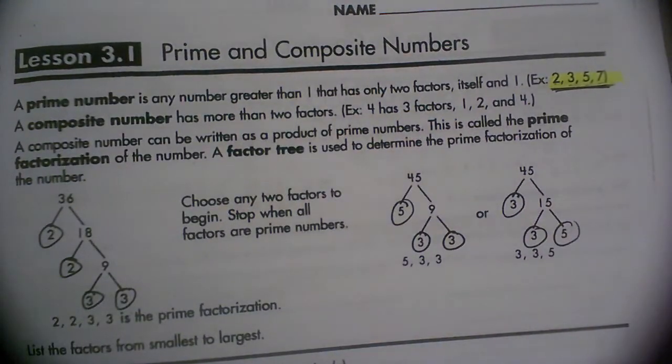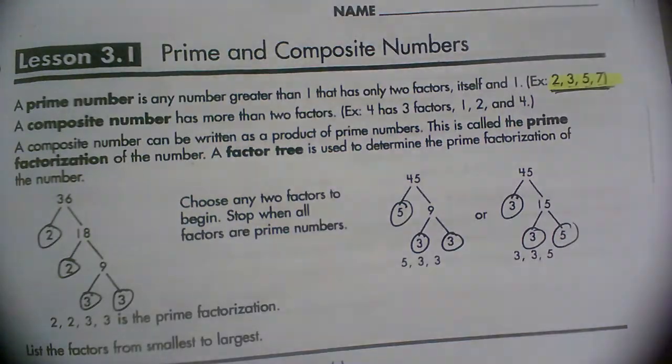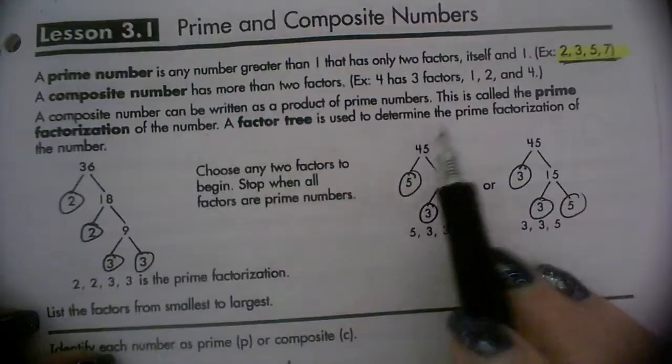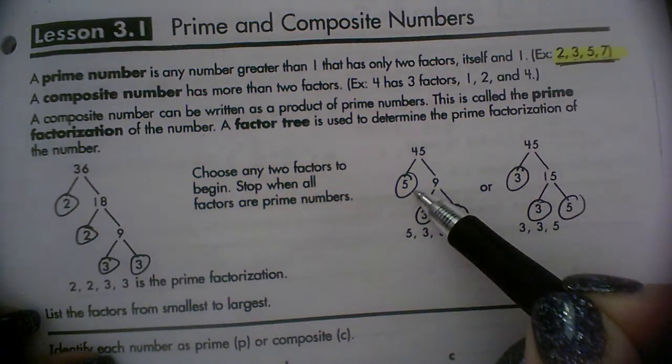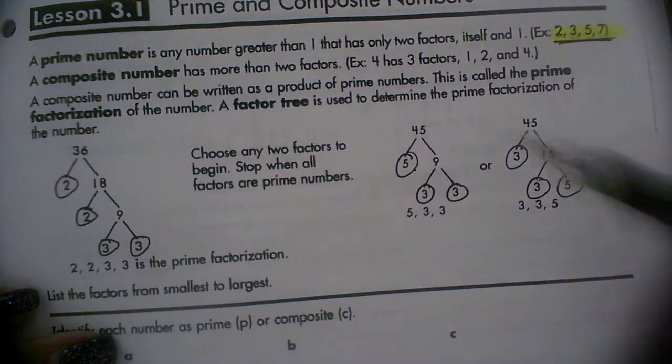Composite numbers are the other numbers. So composite numbers have more than 2 factors, right? 1 and 4 and 2 and 2 and so on and so forth. So you can draw what's called factor trees for them, right? 45 is 5 times 9, and we circle our primes. Do we remember this? Yeah. Good. Well, hopefully it'll clue out for you.